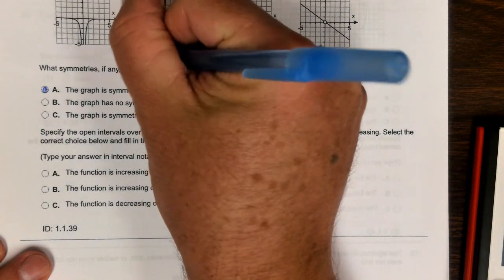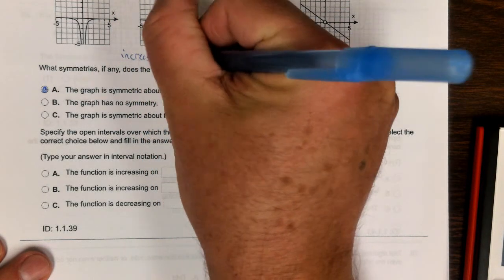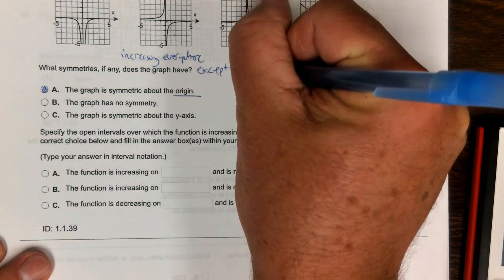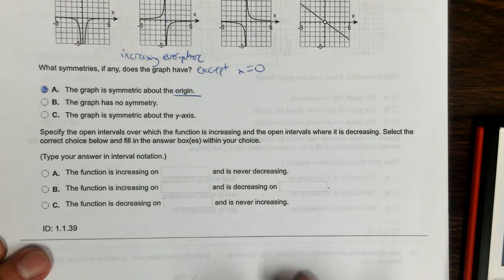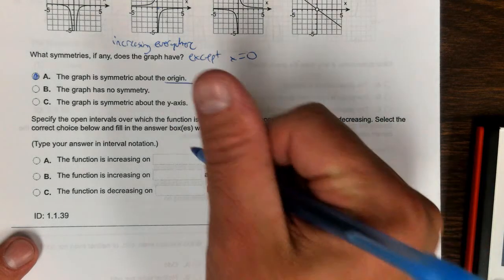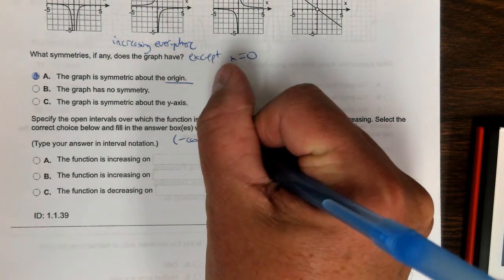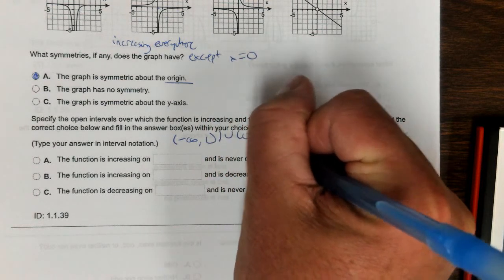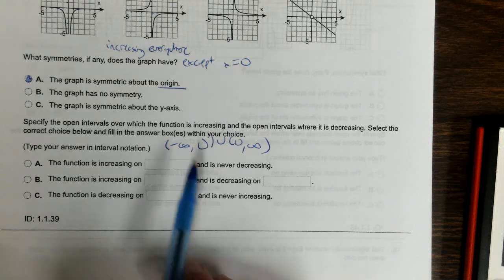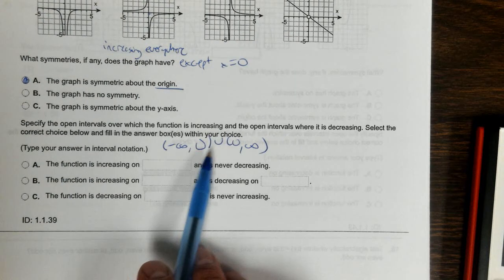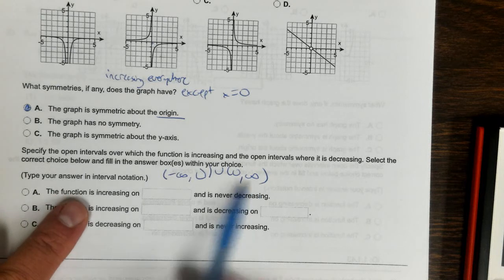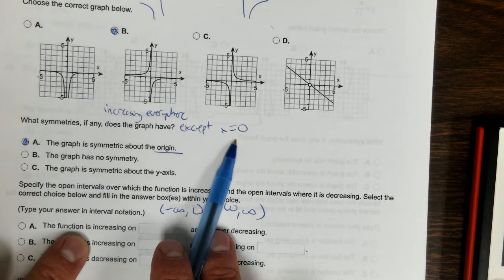So increasing everywhere except x equals 0. Now, what does that mean? That means that it'd be negative infinity, 0, union, 0, infinity. Okay, so I've got negative infinity to 0, union 0 to infinity, because that's what it means when it's increasing everywhere except x equals 0.